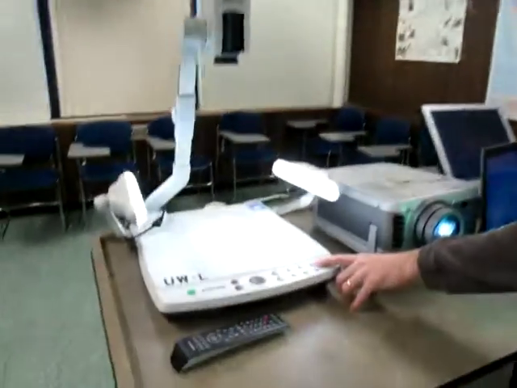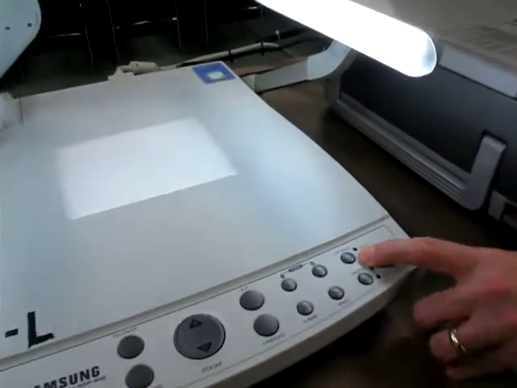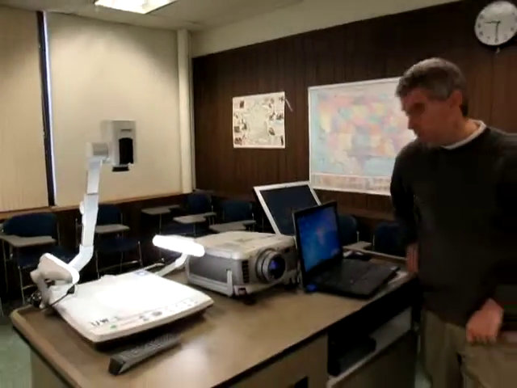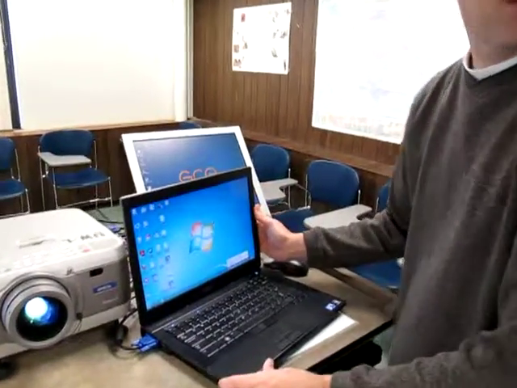Then, on the document camera, I'm going to push this button labeled INT/EXT so that the EXT light shows up. Then I'm going to come up, right now my laptop isn't showing on the screen, and that's because I haven't told my laptop that I have an external projector connected.